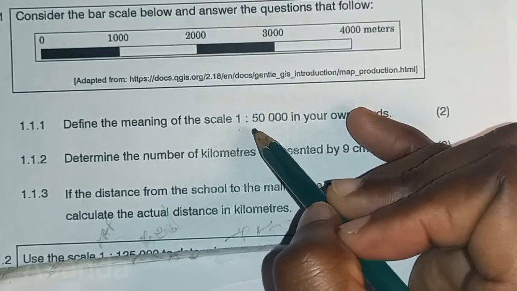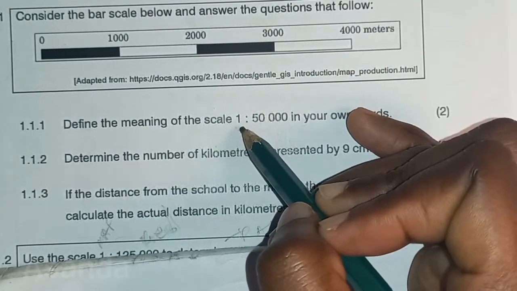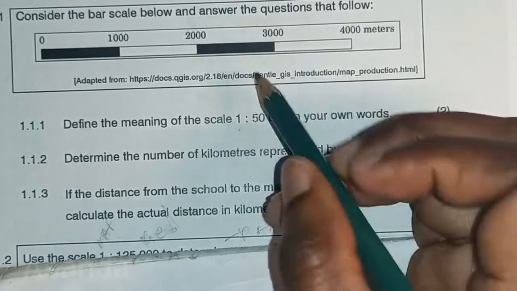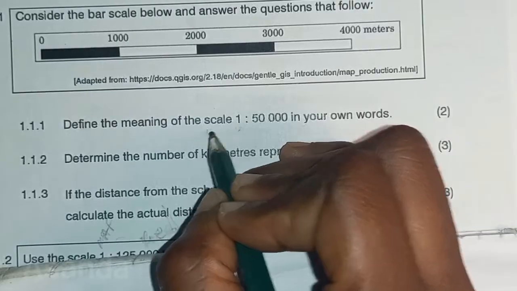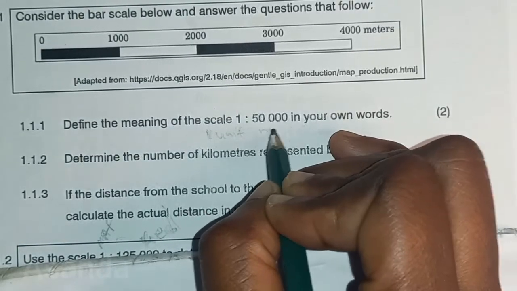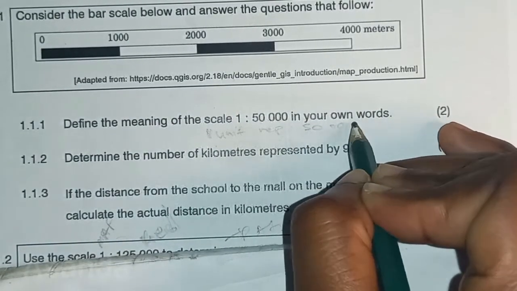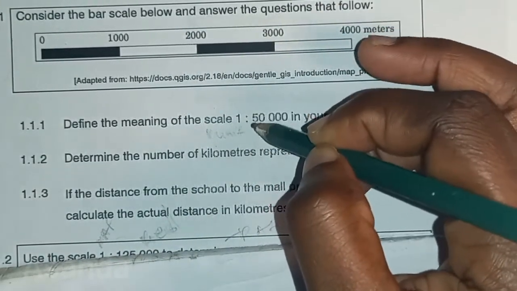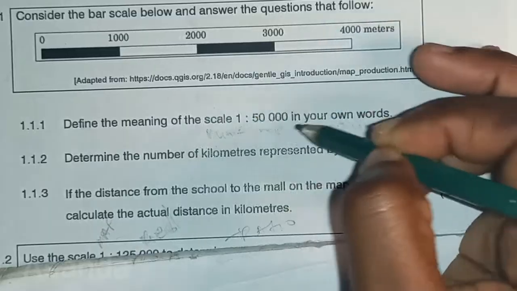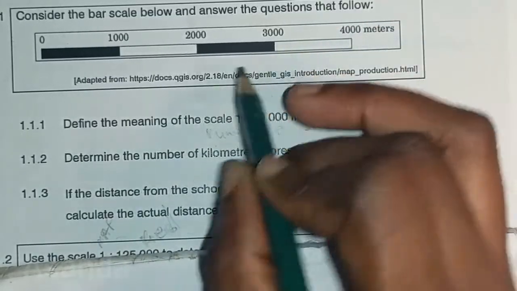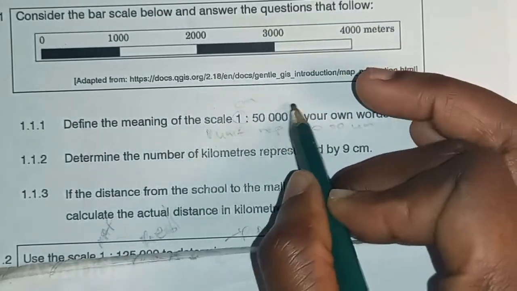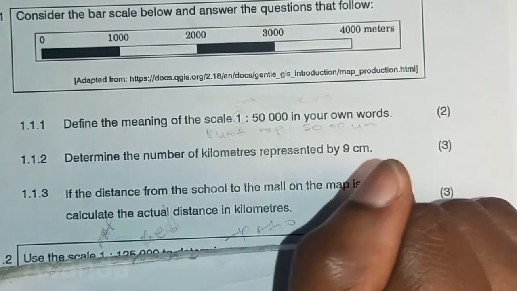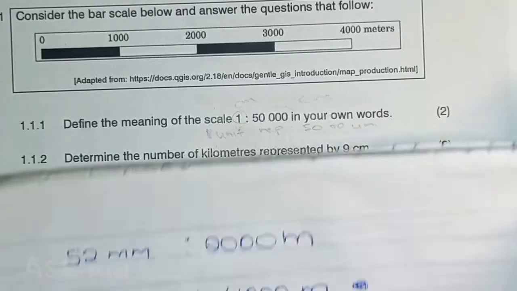I like to use the units of measurement, but you can say 1 unit, whether it's units as in centimeters or millimeters, represents 50,000 units. So you can use whichever you want. I prefer to use measurements because it makes more sense to me. If I say 1 centimeter this side, I know that it's 50,000 centimeters on the real ground as well. So that's how I would define this in my words.